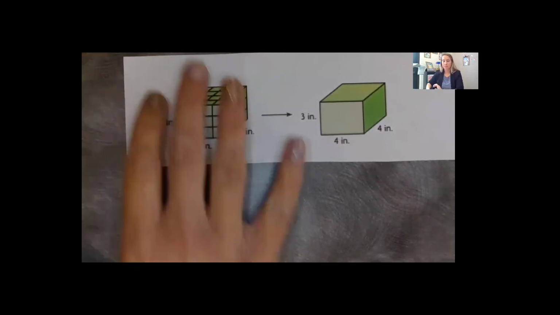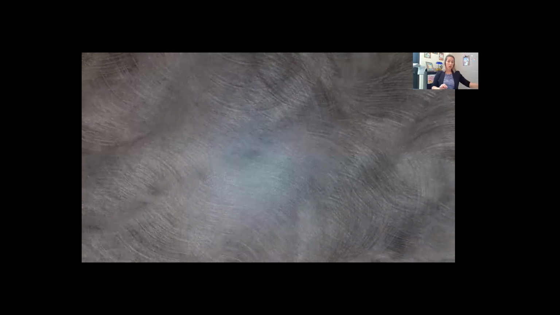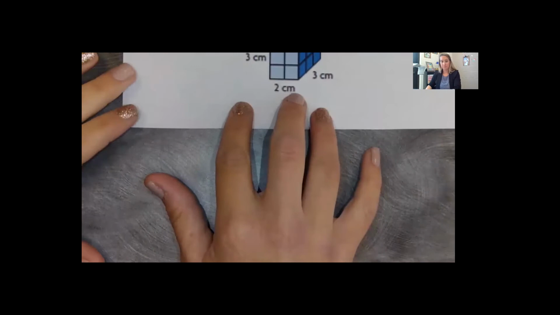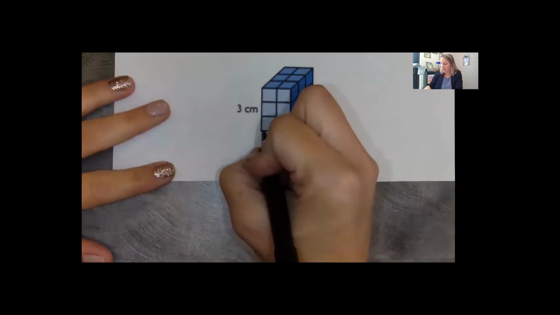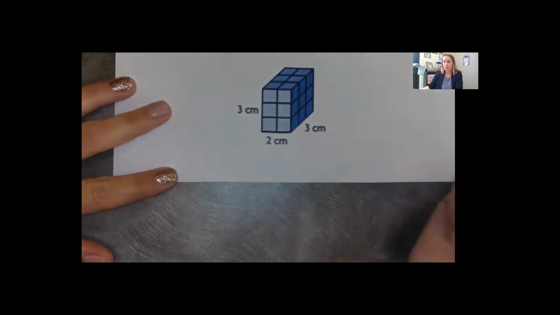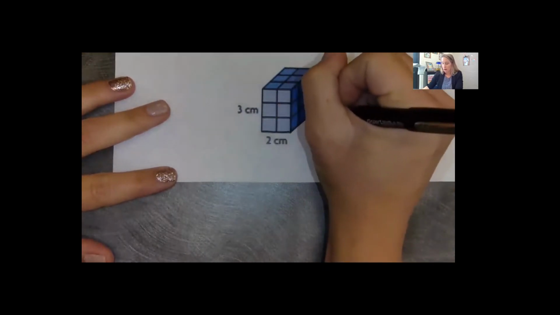Excellent work. You might remember that we learned that by using the area of the base and the height and multiplying, we could find volume. Looking at this diagram, I see that the base has a length of 2 and a width of 3.